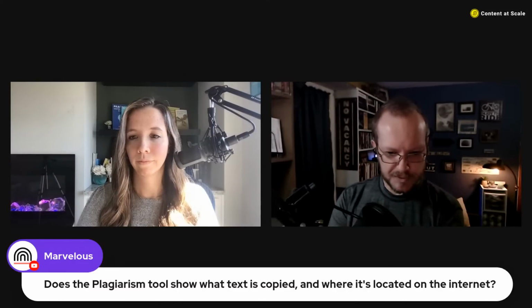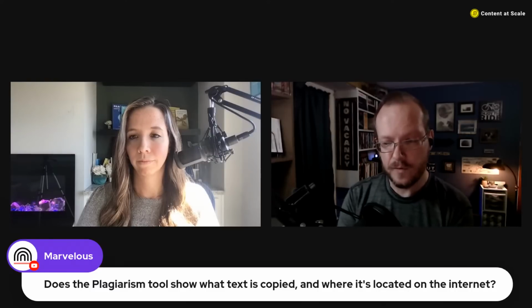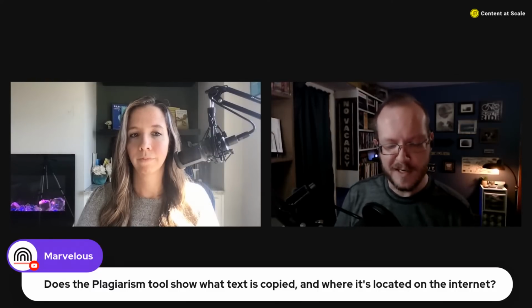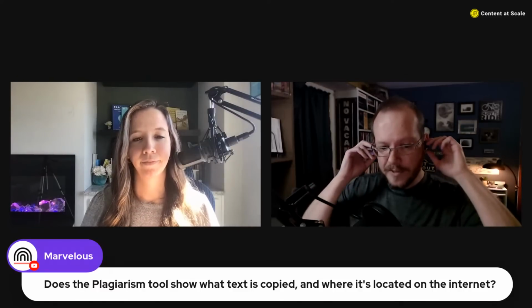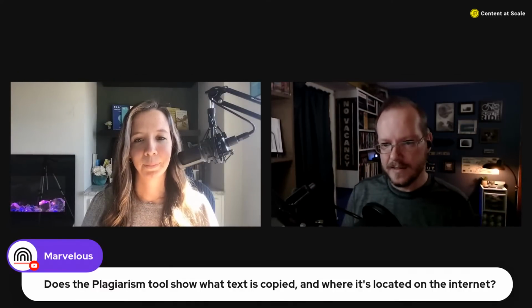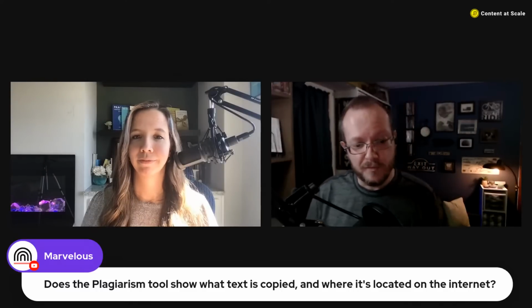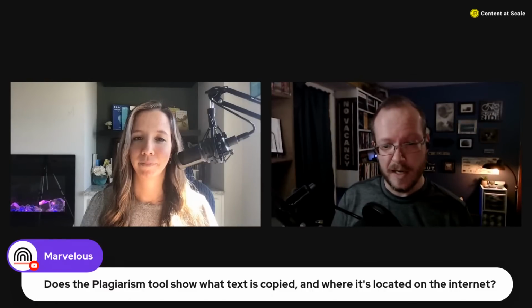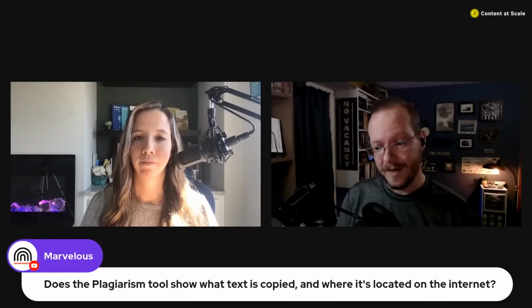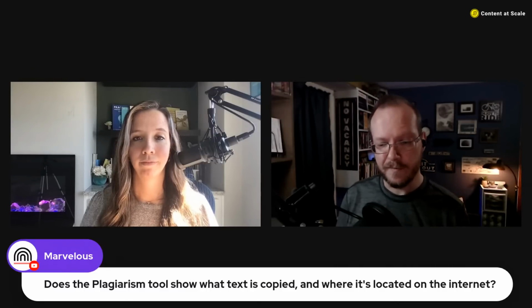Does the plagiarism tool show what text is copied? Yes. If you go to the review tab, this is a little bit granular, but if you go to the review tab, you can run a Copyscape plagiarism check, and it will highlight the text that is directly copied. The team, not me, has worked very, very hard at reducing plagiarism because it is a common issue among AI writers. And I mean, obviously I'm biased, but we have one of the least amount of plagiarism out of any tool that I've used, and I've used a lot of them.